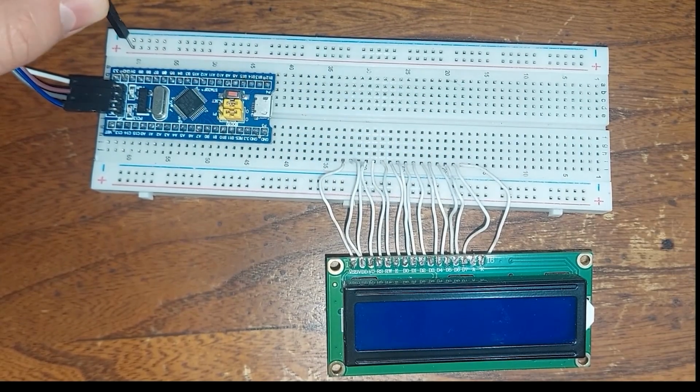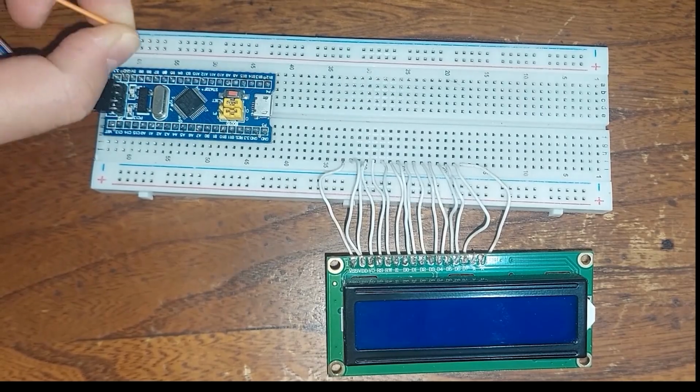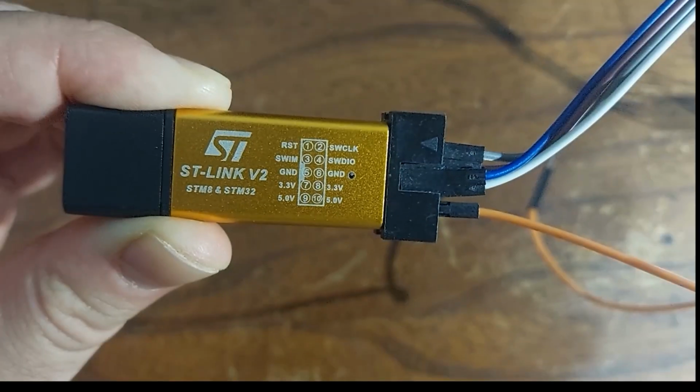I provide the 5 volts on the top rail of the breadboard. If you ask me how do you want to provide the 5 volts for your project, I would say that ST-Links can provide both 3.3 volts and 5 volts. As you can see, pins 7 and 8 are dedicated to providing 3.3 volts, and pins 9 and 10 of the ST-Link can provide 5 volts for us. I've connected the orange wire to pin number 10 so I can use 5 volts on my breadboard.